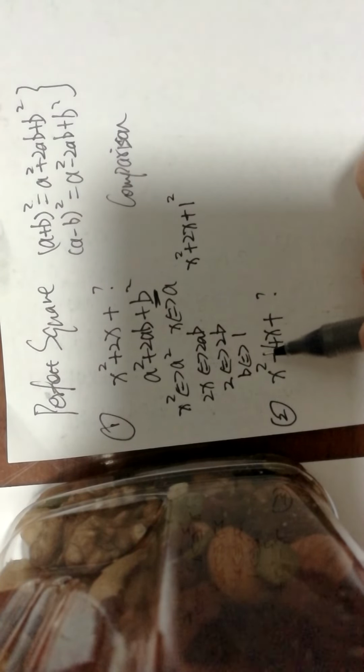Okay, the second one is quite the same. We can still write down a squared, and because this is minus, we better put minus 2ab and still plus b squared. In this part, x is equivalent to a, the same as the first question, and negative 4x is equivalent to negative 2ab.